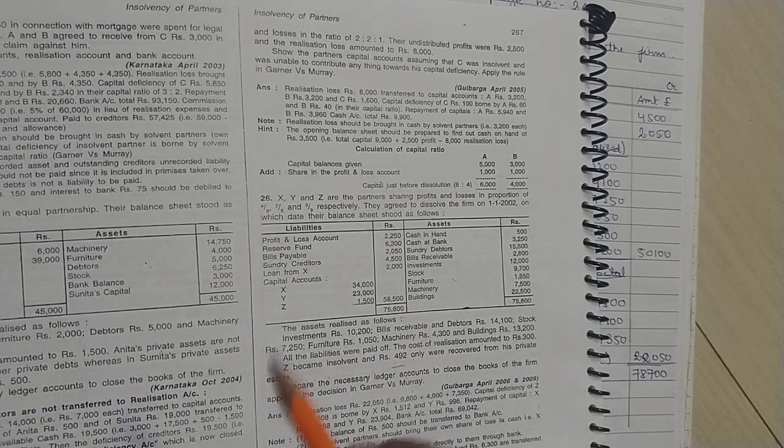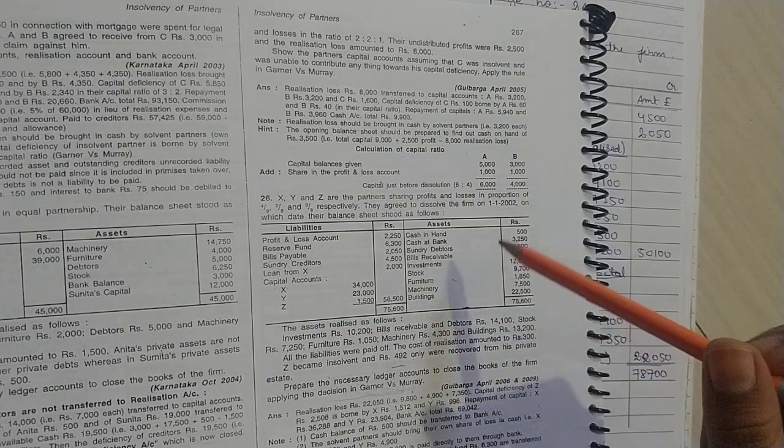What we have to do in this question? We have to prepare necessary ledger accounts in order to close the firm, and what rule we have to apply? That is the Garner versus Murray rule. Okay, so we shall go to solve the problem.